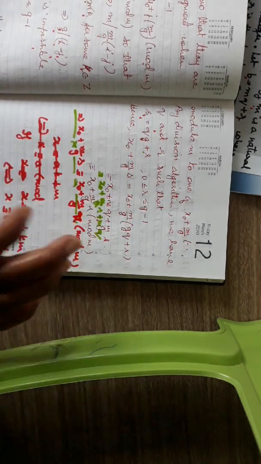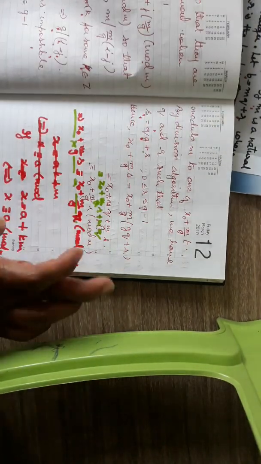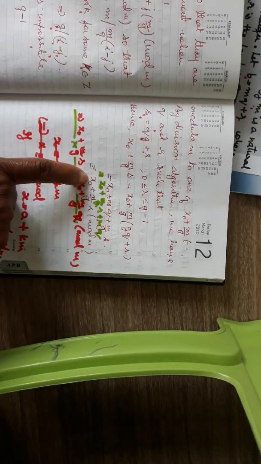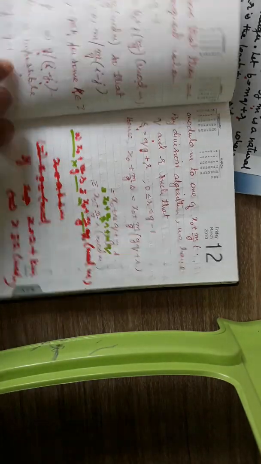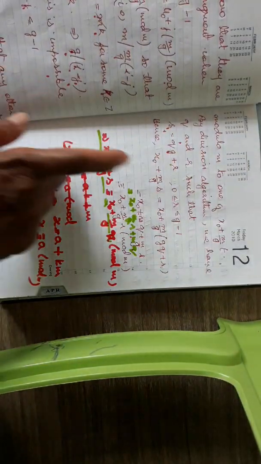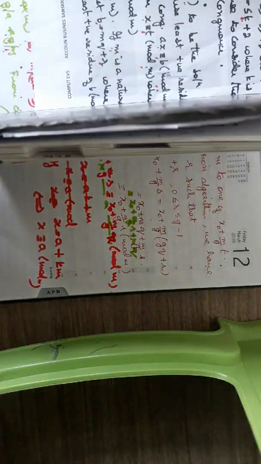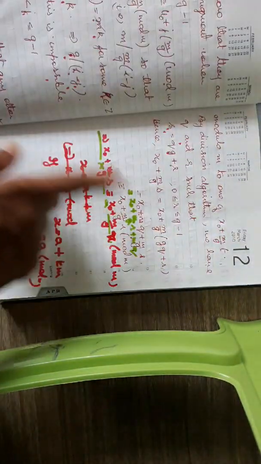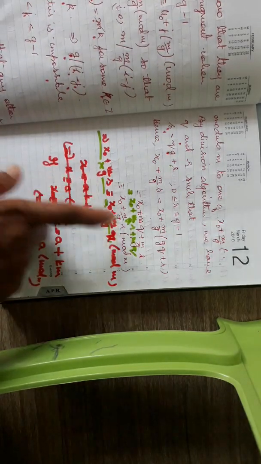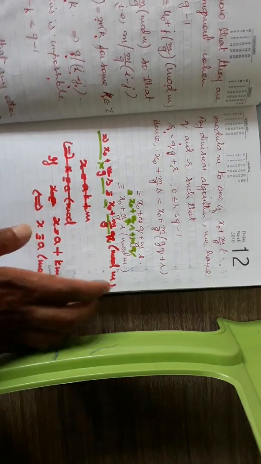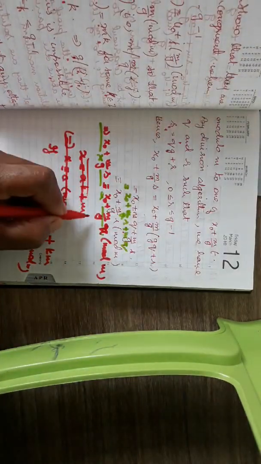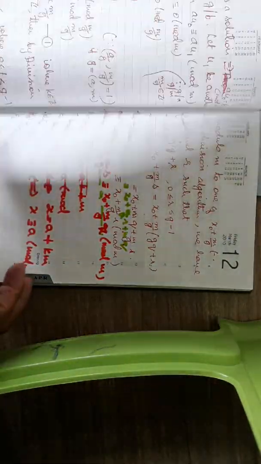So therefore, to obtain any particular solution x0, we can obtain it from the linear congruence a by g into x congruent to b by g modulo m by g. And why can we say that? Because the GCD of a by g and m by g is always equal to 1. So this completes the proof of the theorem, which is an important theorem.